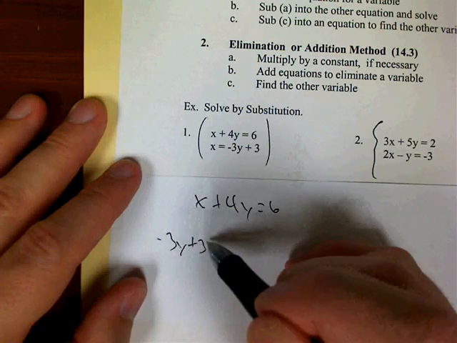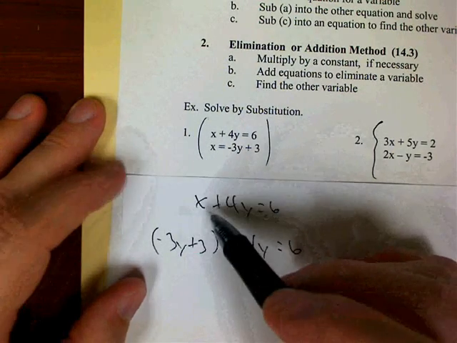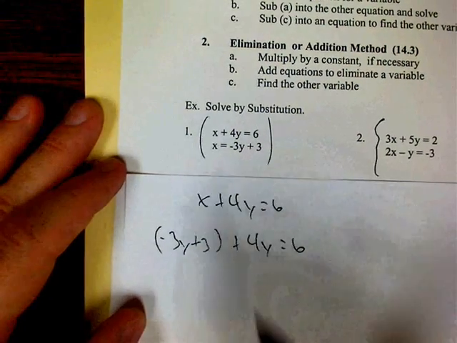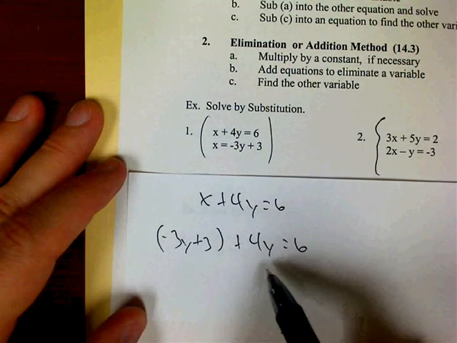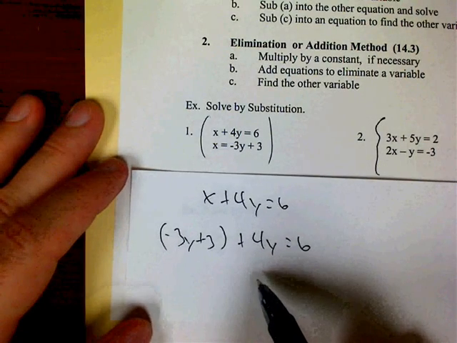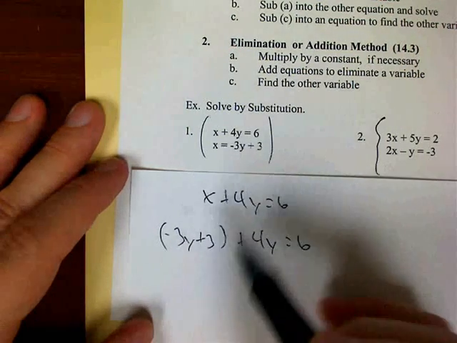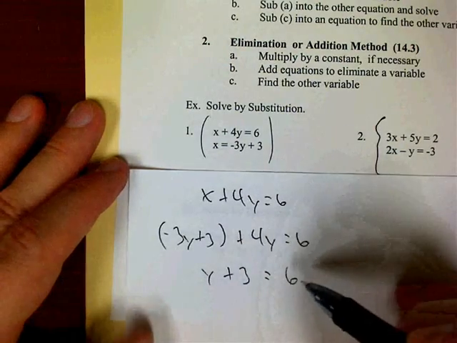I'm even going to use parentheses to show you what was done. I replace x with what it equals according to the second equation in the system, -3y plus 3. And I can solve that because it's an equation with only one variable. And I can combine those variables on the same side. -3y plus 4y is 1y, or plain old y. Bring down the plus 3. And I can solve for y by subtracting 3.